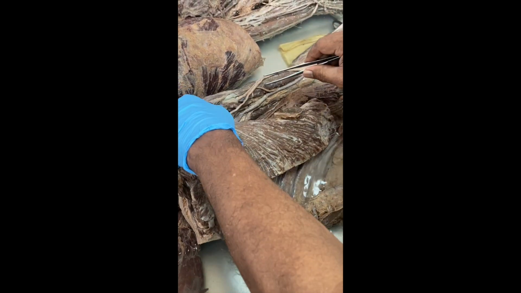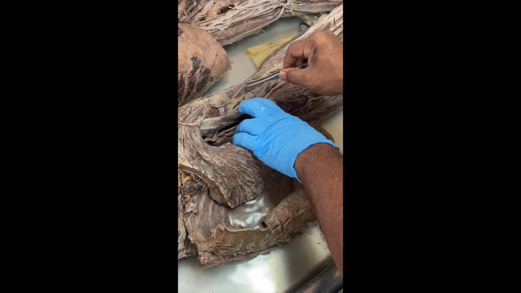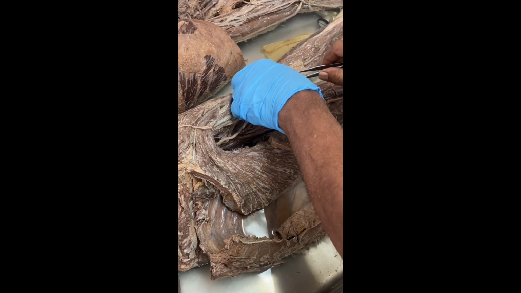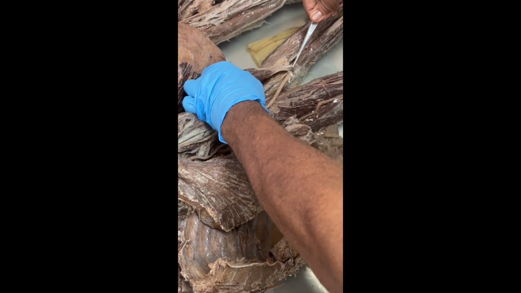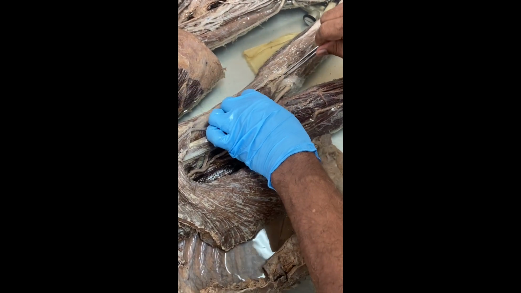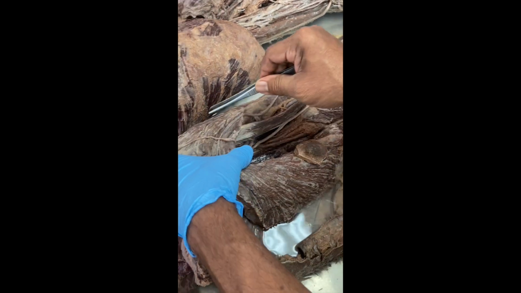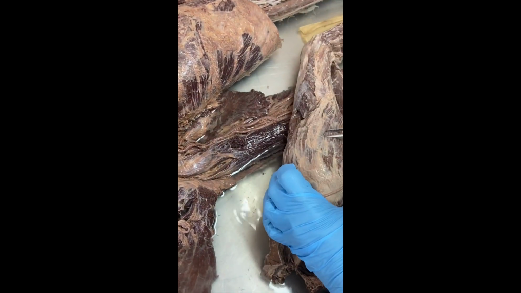Then this one is the brachialis muscle. Biceps brachii. See, this is the bicipital aponeurosis which I was talking about. Bicipital aponeurosis. This is the tendon of biceps brachii. This is the brachialis. This is the deltoid muscle. This is the deltoid muscle.